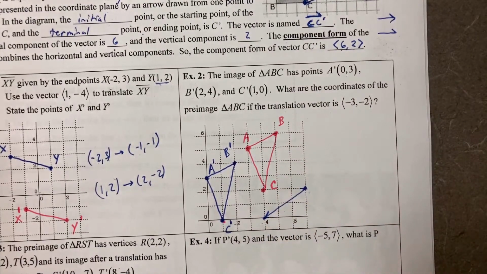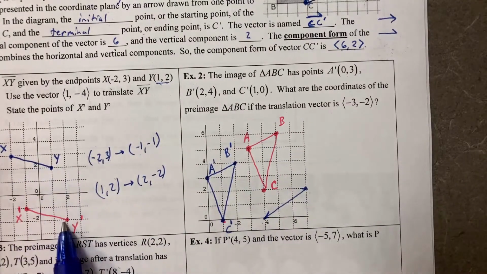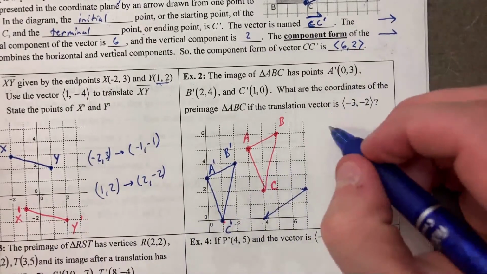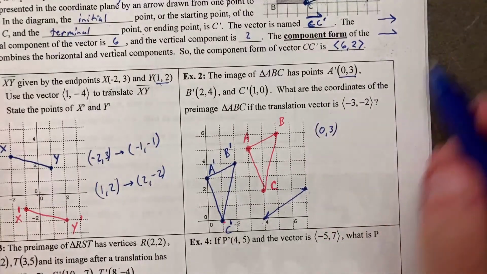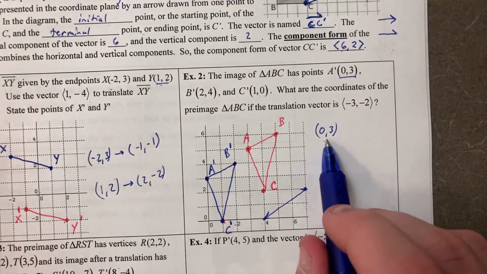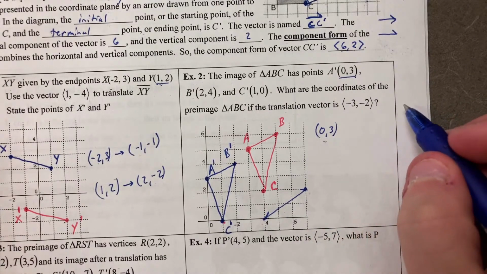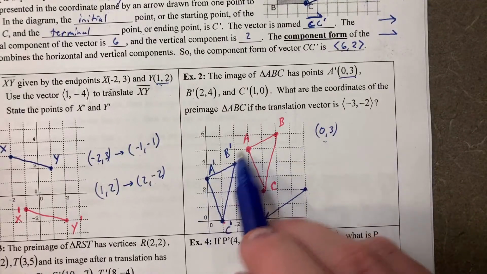Okay, so in this scenario, we went from the pre-image to the image. And in this scenario, we're going backwards. So to do this by hand, for the point 0, 3, if this is the image, the pre-image had to have been, you subtract. So you got to go backwards.